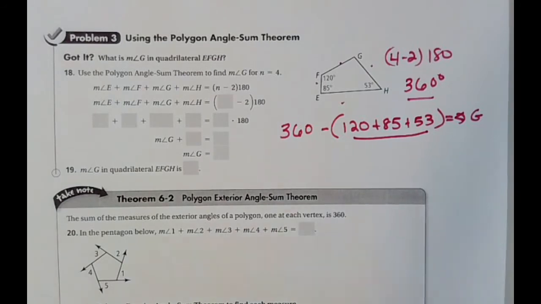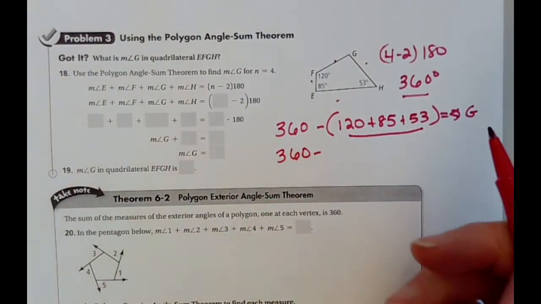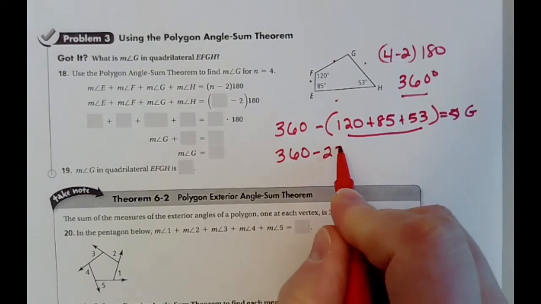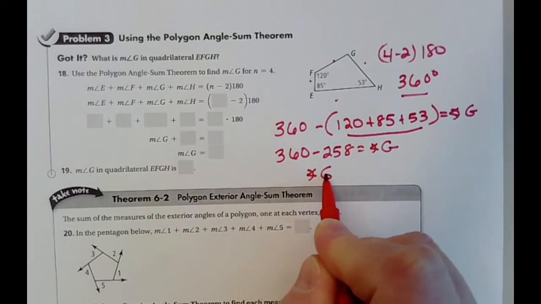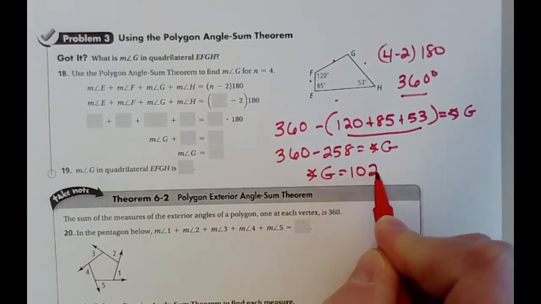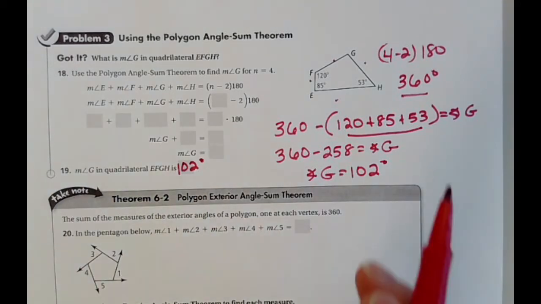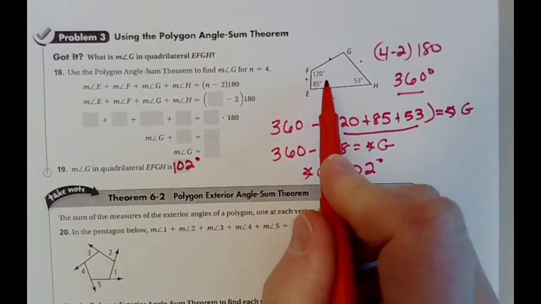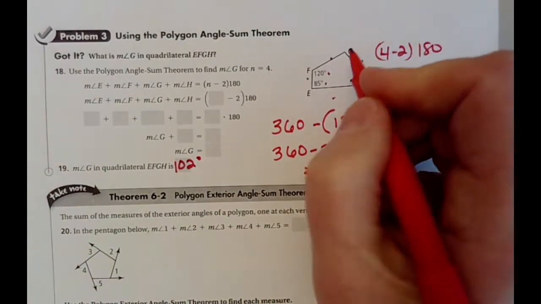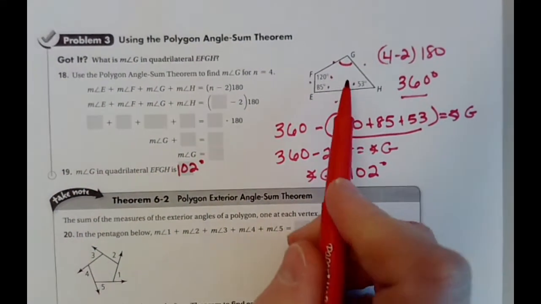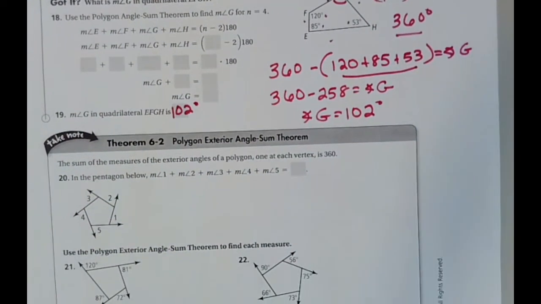So you're going to have 360 take away 258 is going to equal angle G. So angle G is going to be 102 degrees. Because again, a quadrilateral, a four-sided figure, has 360 total degrees.